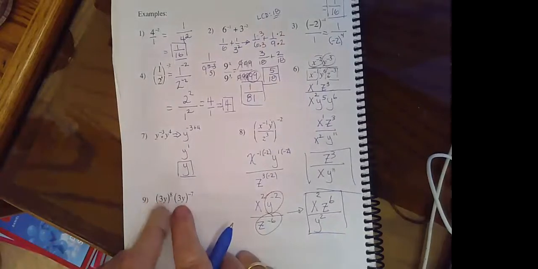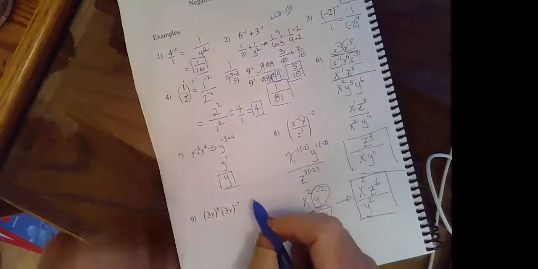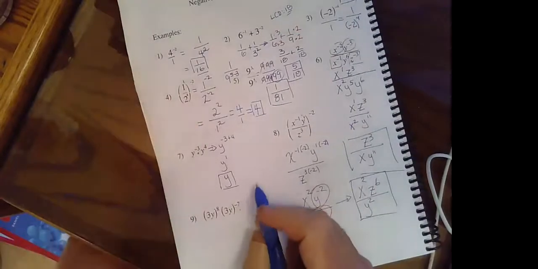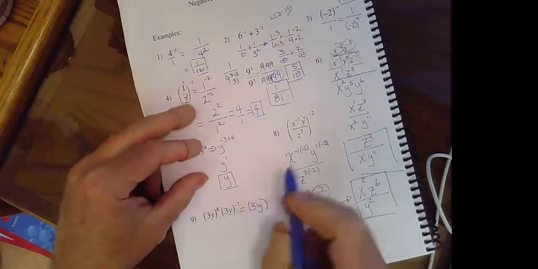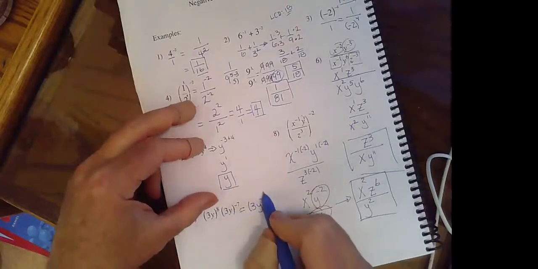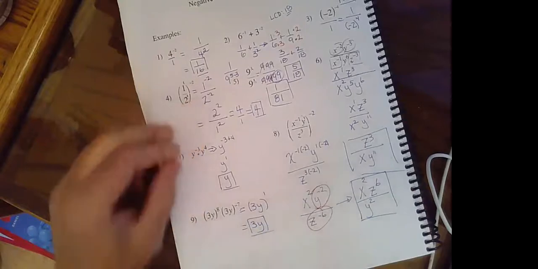Finally, on this one, the bases are the same, so same idea. I could add exponents, so that would be 3y. 8 subtract 7 is 1, so in this case, 3y.